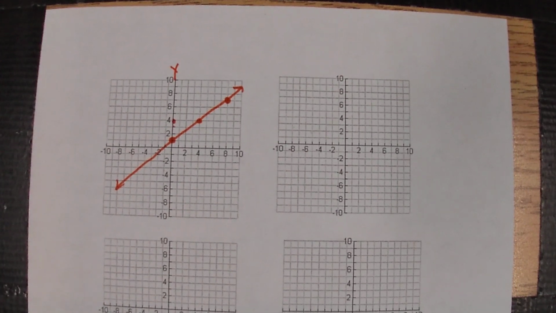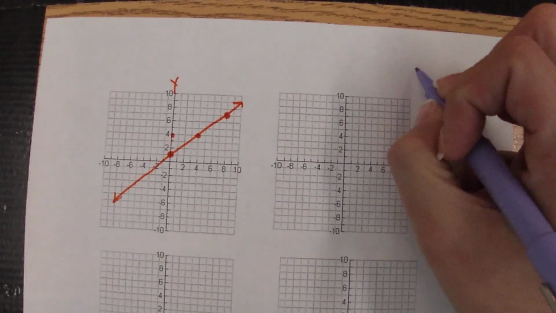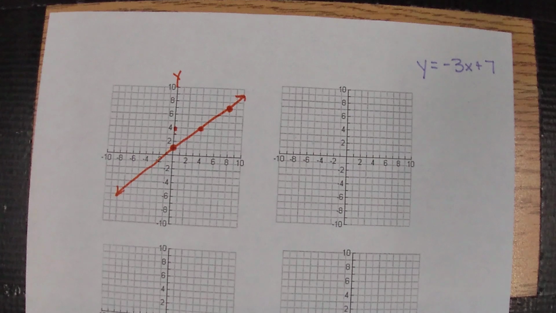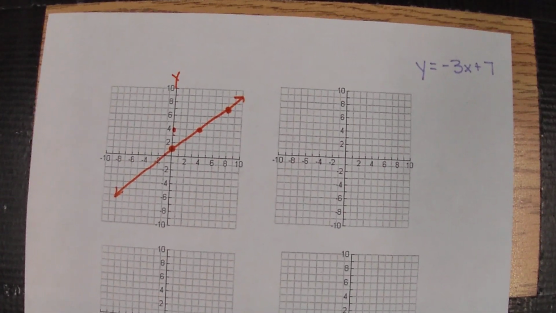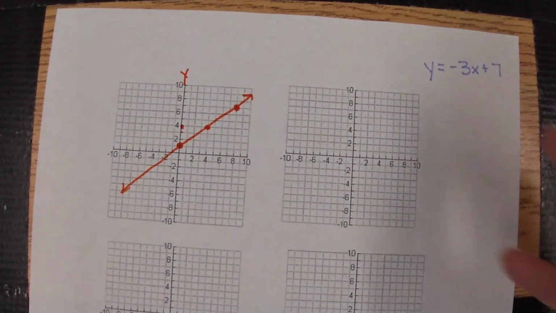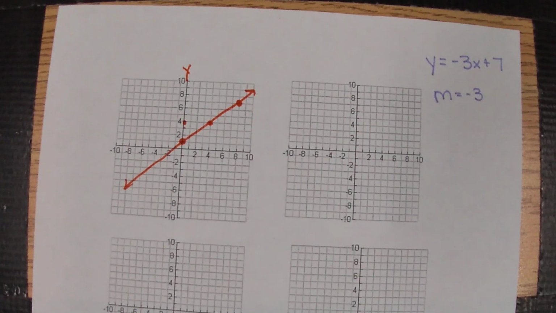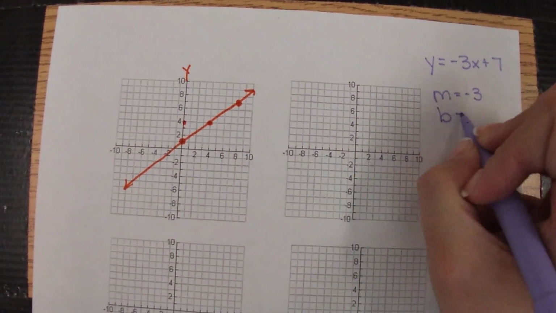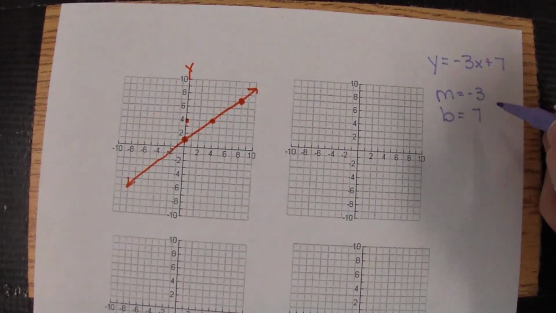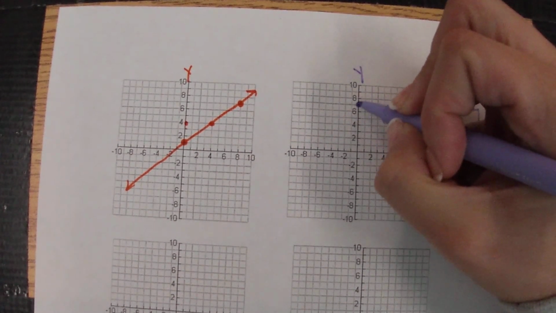Okay, so let's look at a second one. Let's say we want to graph y equals negative 3x plus 7. Okay, so we're in y equals mx plus b form. So our m is negative 3. Our b is 7. Okay, so we're going to plot our b first. So I'm going to go on my y-axis to 7.